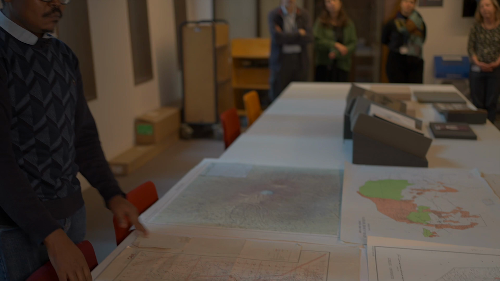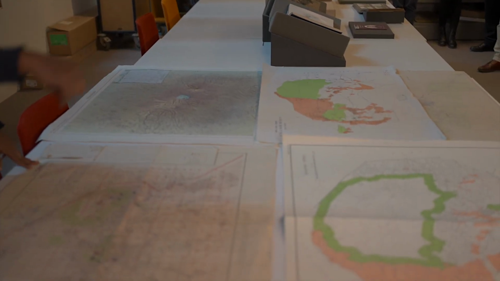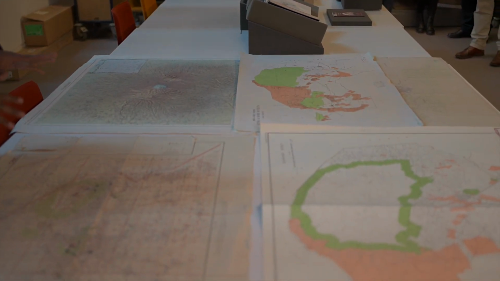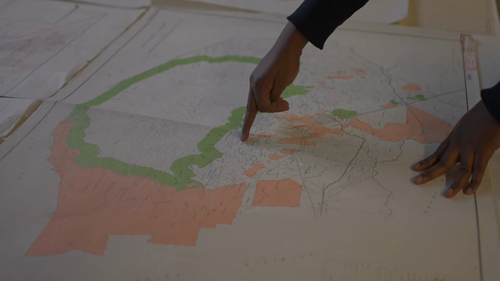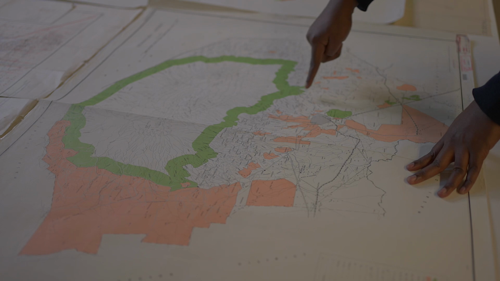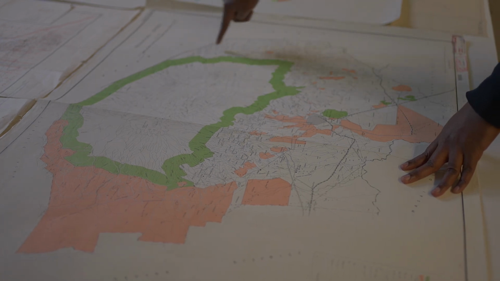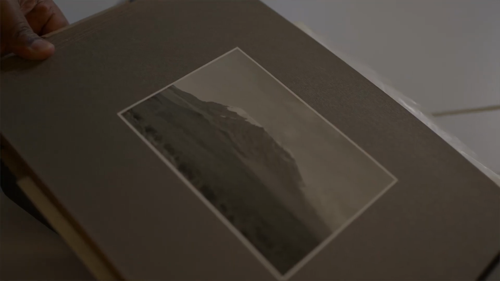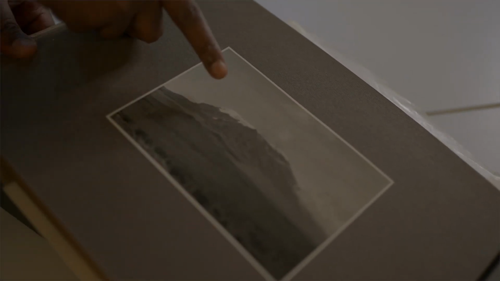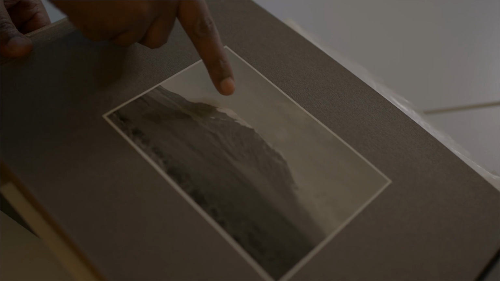The colors you see in pink, those are the alienated lands. They were alienated for settler farms. But on the green side, you see the Kilimanjaro Forest Reserve. It is a forest reserve until now. But the top here, that is the mountain. Now Mount Kilimanjaro is the highest mountain in Africa.